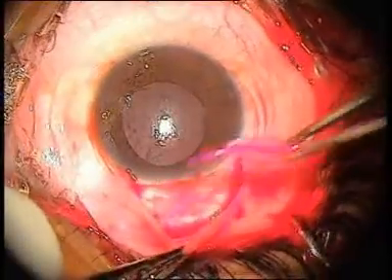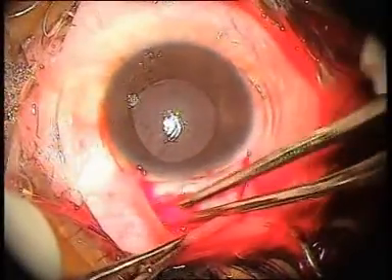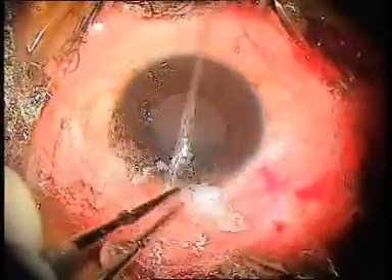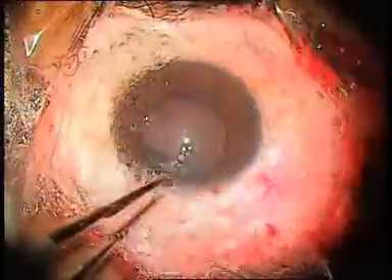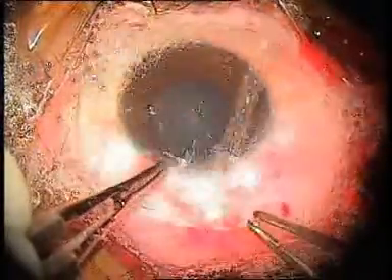Mitomycin C sponges are removed and the ocular tissues are irrigated thoroughly with balanced salt solution, which reduces the intraocular diffusion of mitomycin C.